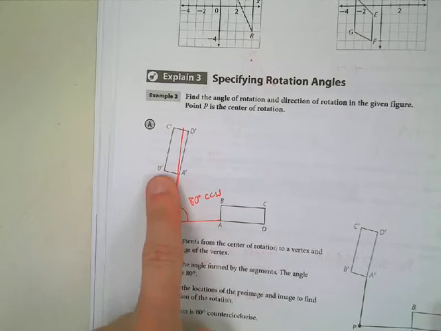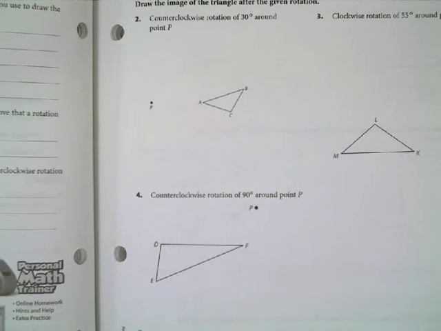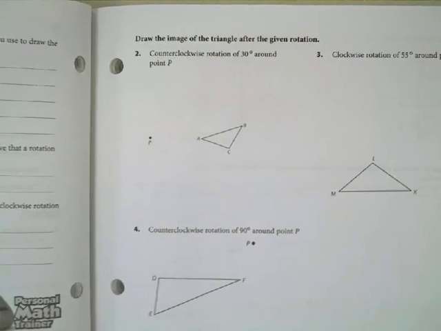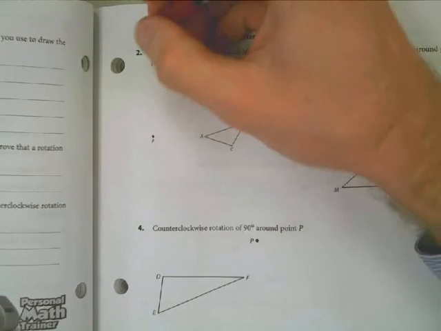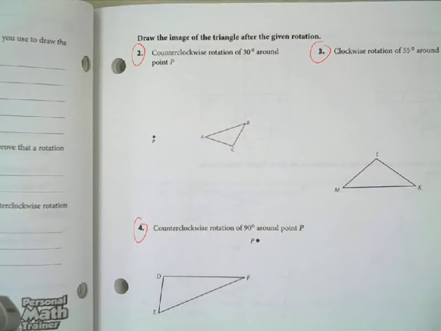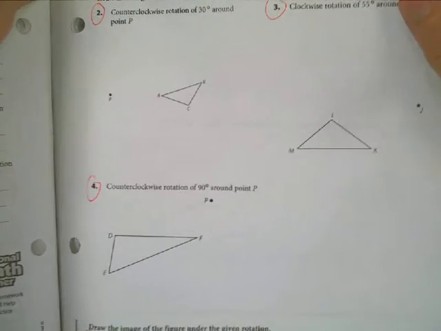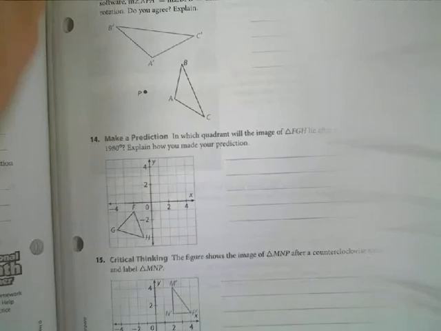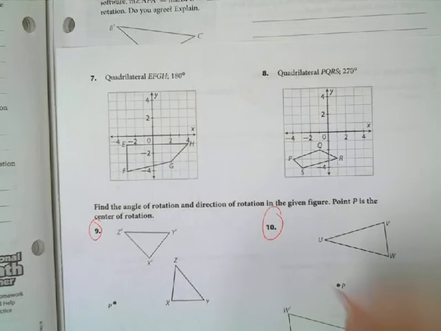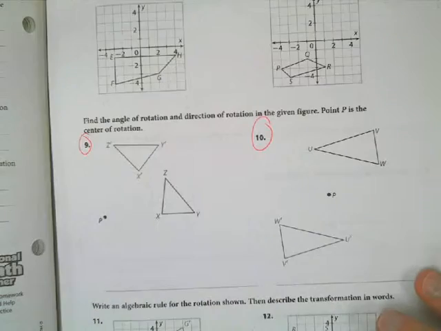All right, so for your assignment, here's what I would like you to do. I would like you to do numbers 2, 3, 4, 5, and 6. Okay, again, this is on page 95. So 2, 3, 4, 5, and 6. Let's see here. Nah, that's okay. 9, 10, 11, and 12. Now, let me get you guys a little hint here for 11 and 12.